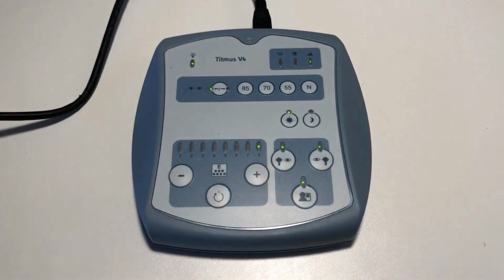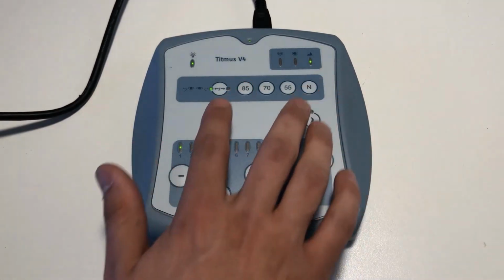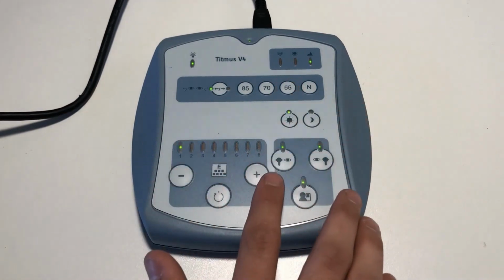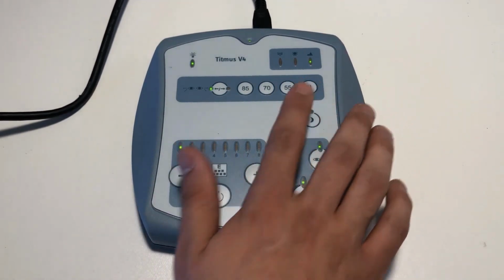Advance the slide back to number 1. Here we will be testing for peripheral vision. Ask the patient to raise their hand each time they see a light flash. We will test for temporal vision at 85, 70, and 55 degrees, followed by a 45-degree nasal test.